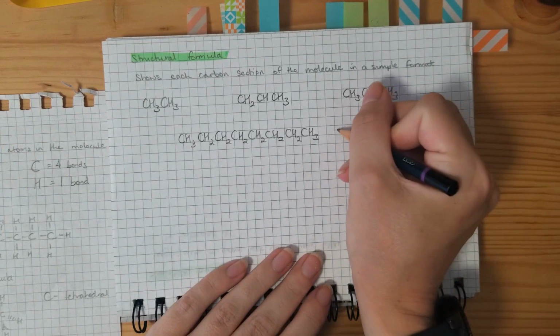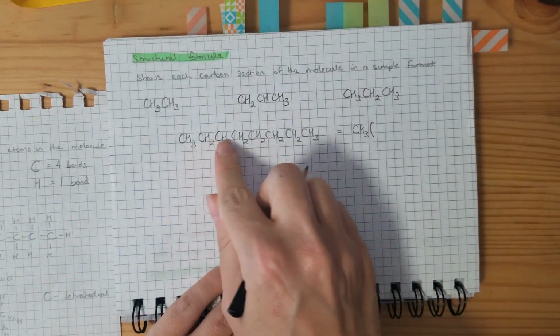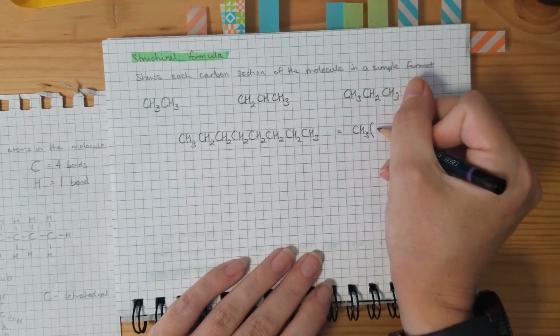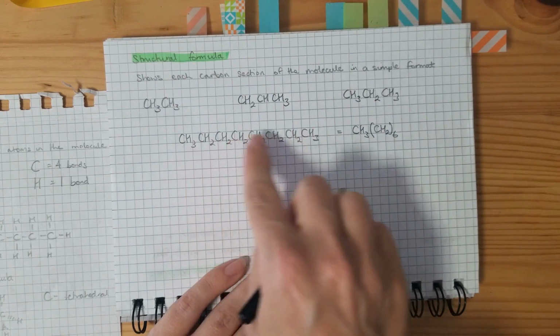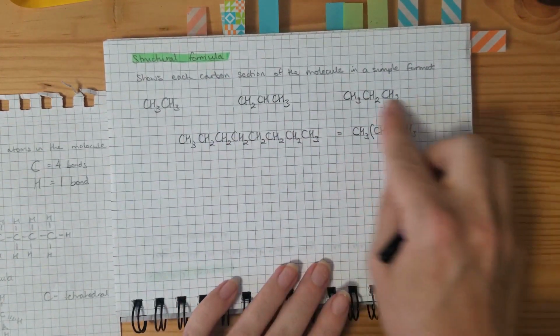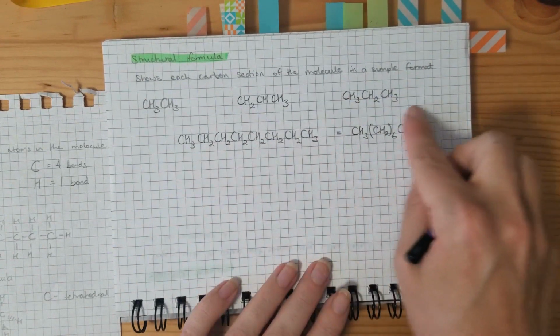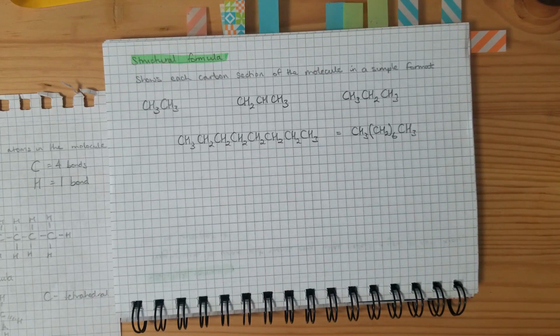We can simplify it down a little bit to CH3, bracket, CH2, 6, to say there are 6 CH2s in the middle, and then a CH3 at the end. You don't have to do this, you can write it out each time, but sometimes it can be helpful to know that you can condense it down a little bit like this.